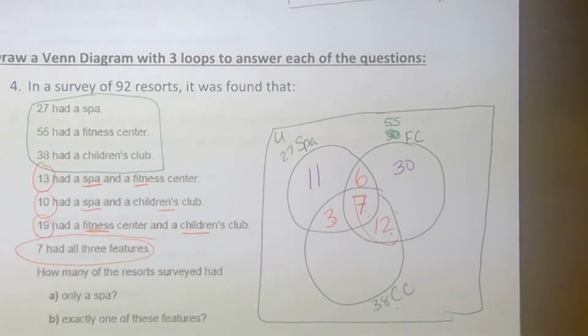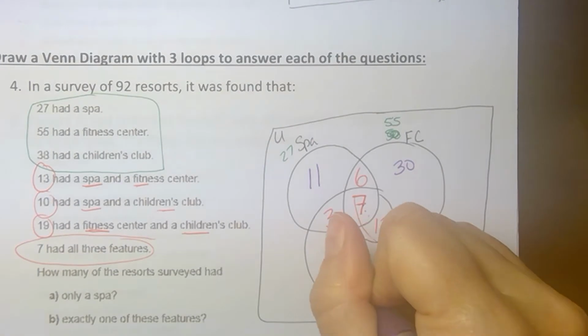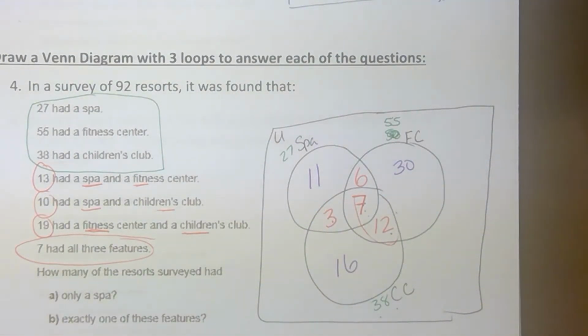All right, now we're interested in my children's club loop. I need a total of 38. I already have 3 plus 7 is 10 plus 12 is 22. 22 out of that 38 are already on the diagram. 38 minus 22 is 16 out here.